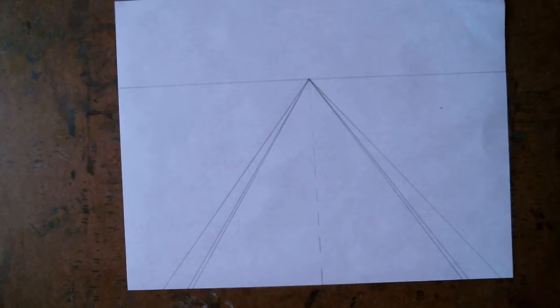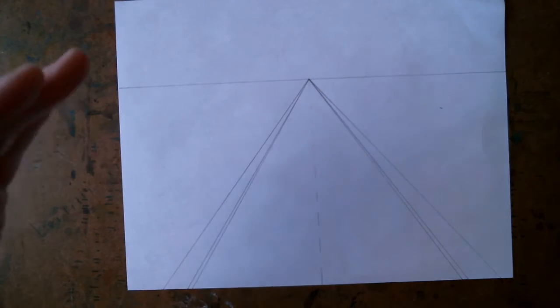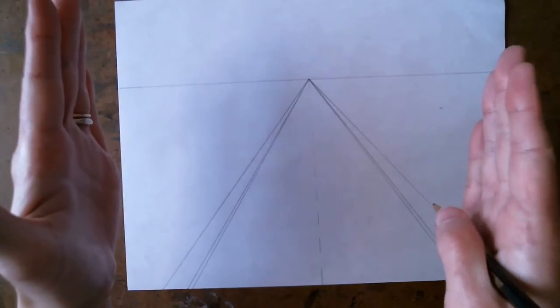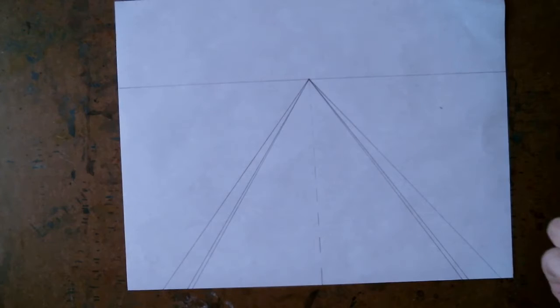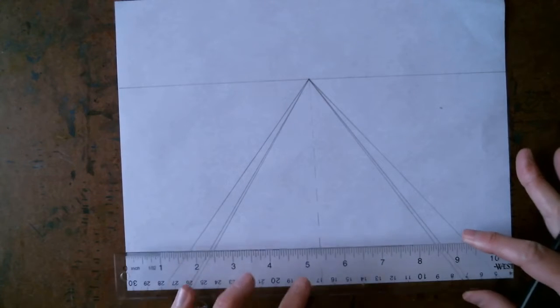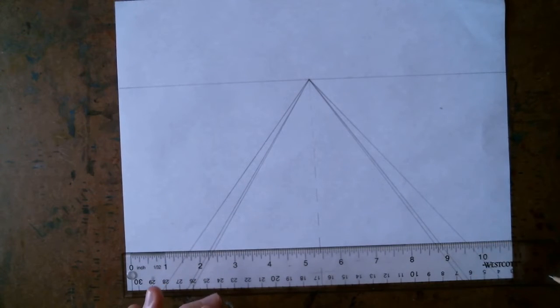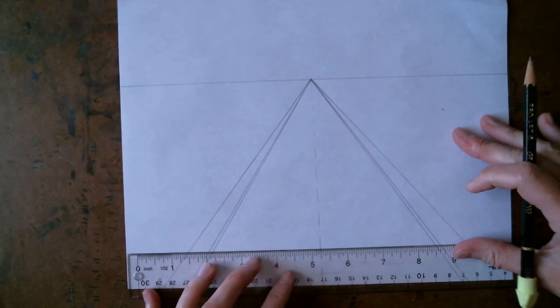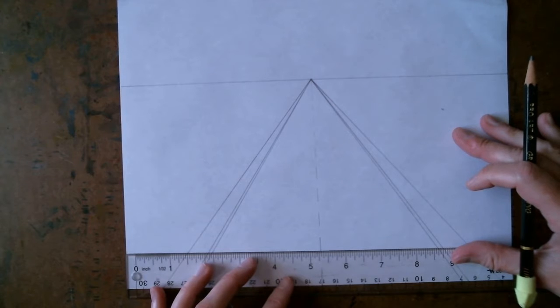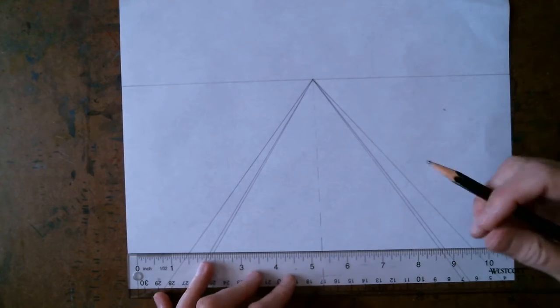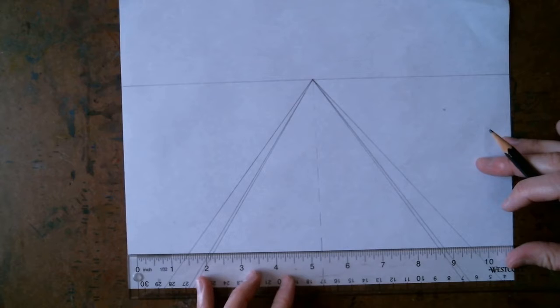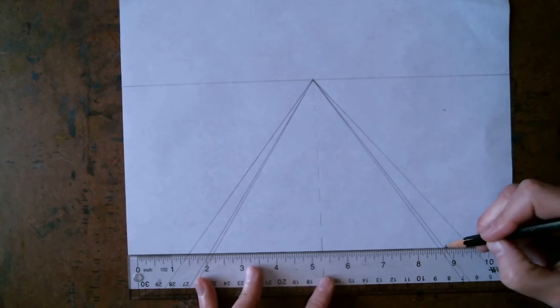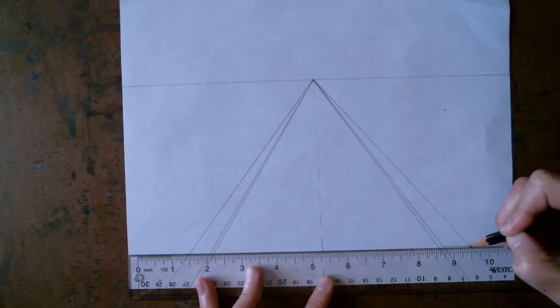On a sidewalk, you have those patches of concrete, and they're a rectangular shape. So we're going to add in our lines for those sections of the sidewalk. Again, these are horizontal lines, just like our horizon line. So you're going to line your ruler up with the edge of your paper, and you're going to draw your line on your sidewalk.